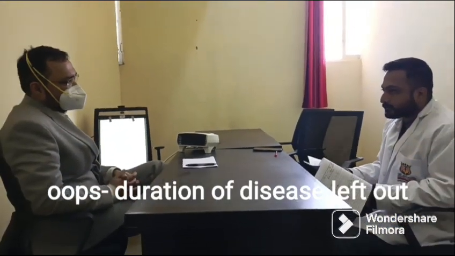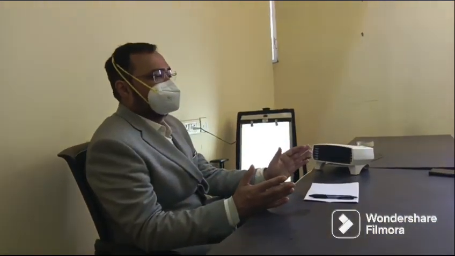So how many days old is this fracture? Yes, sir, how many days old? When the patient came here, it was 20 to 25 days old. Already 3 weeks old. So this part you have missed. You have to add in the diagnosis another three weeks old fracture of the distal tibia. Understand? These things you cannot miss, a very important thing. Because 3 weeks is almost the time when fracture healing starts. So it's not a fresh fracture. Understand? Yes, sir. Okay.